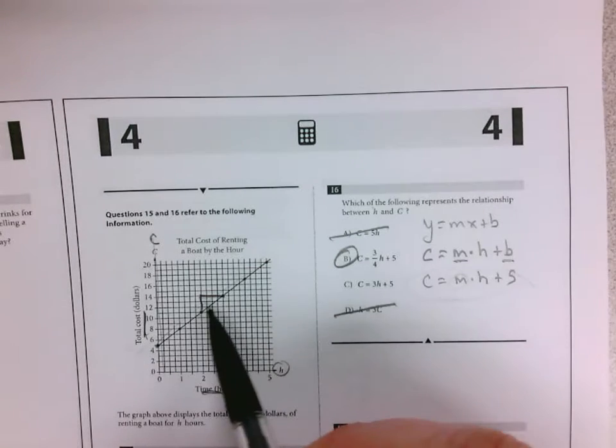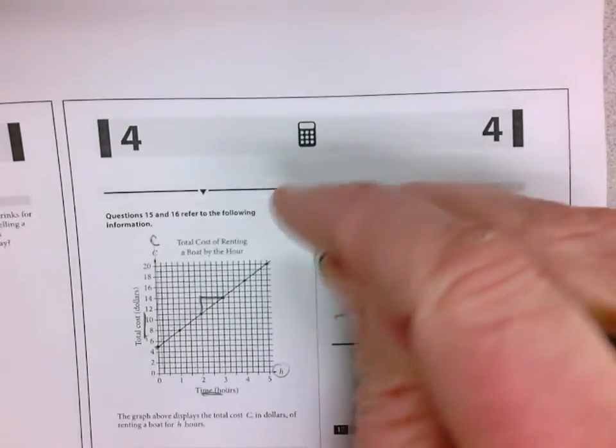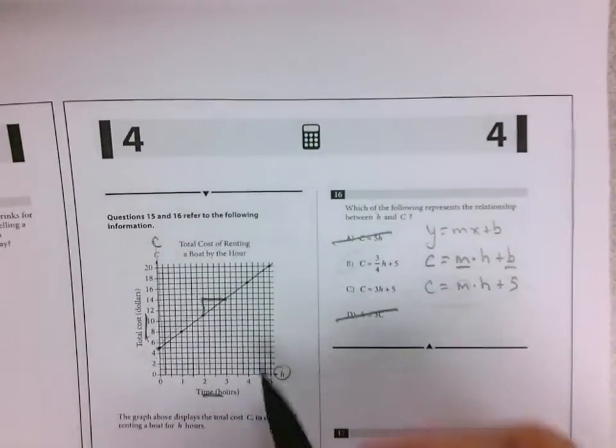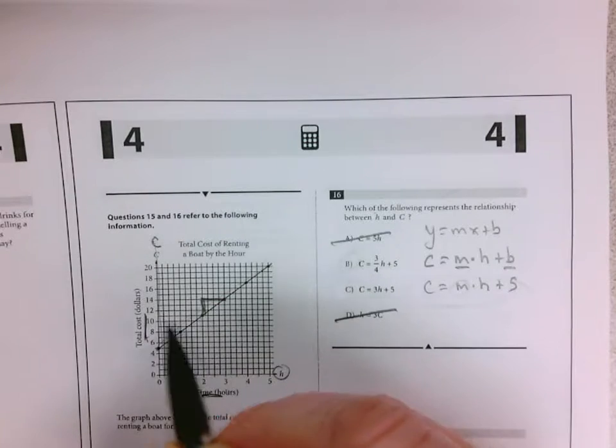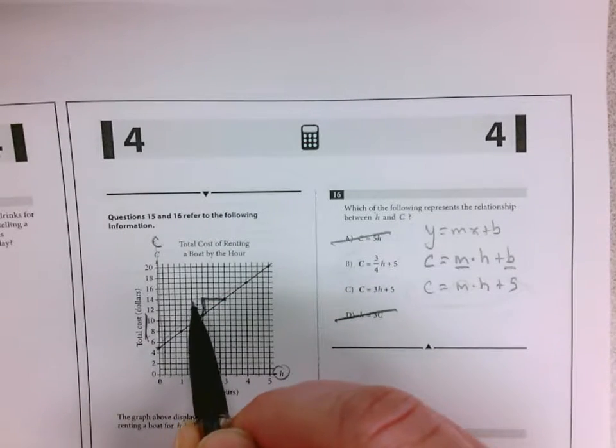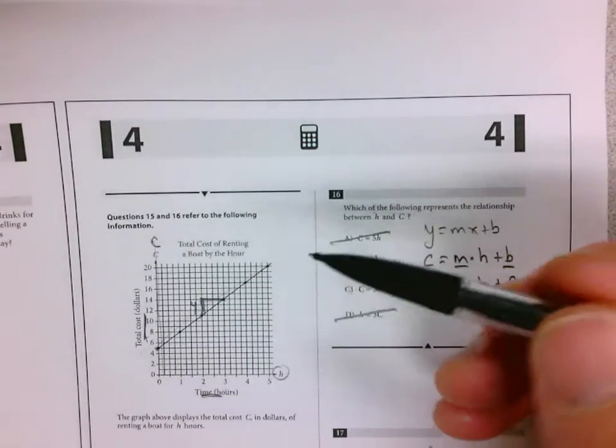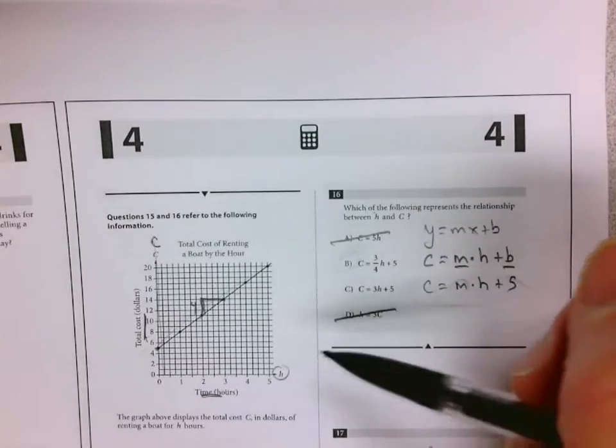Oops, double check. It's not 4. Read the graph. This is definitely a 2, 4. It's definitely a 4 there.